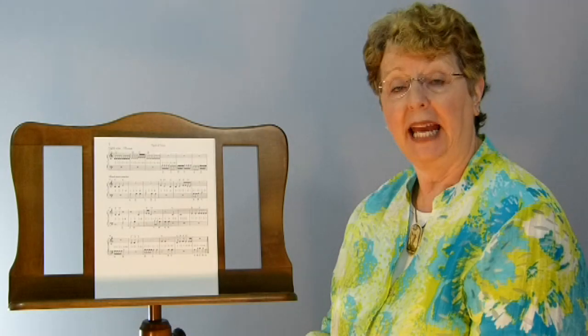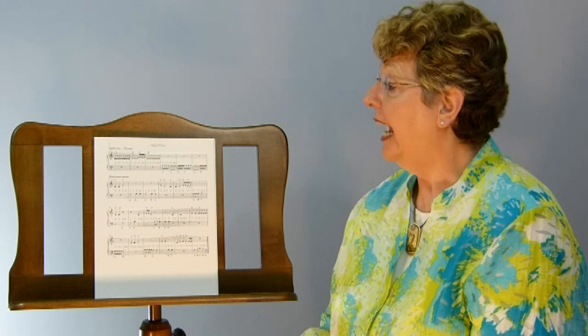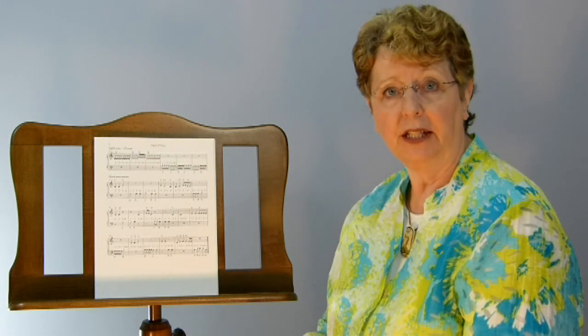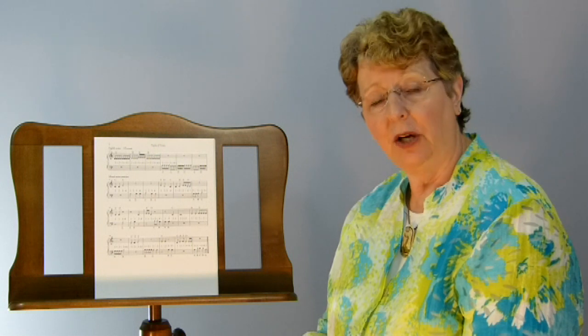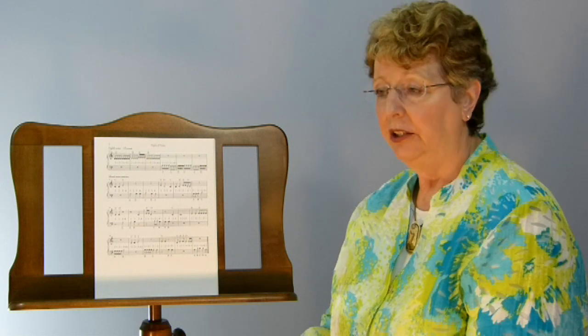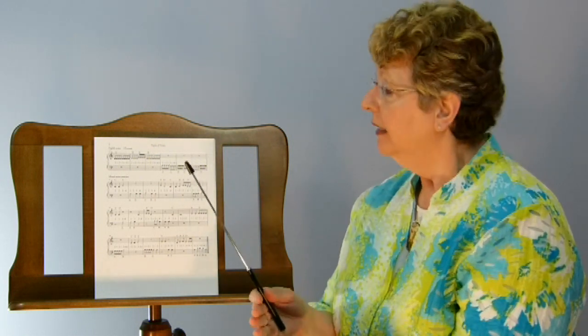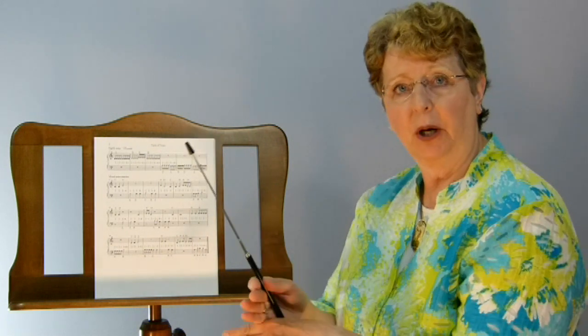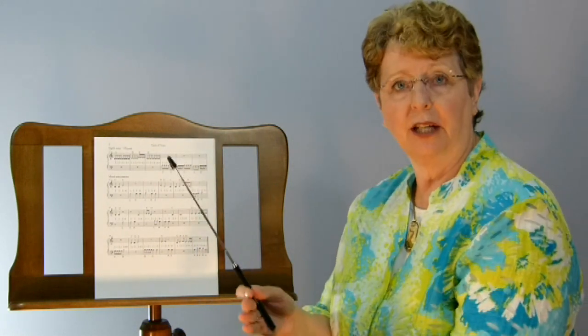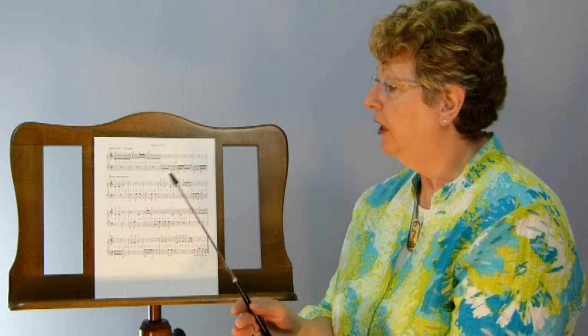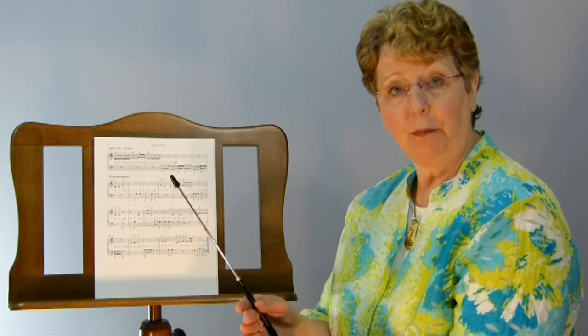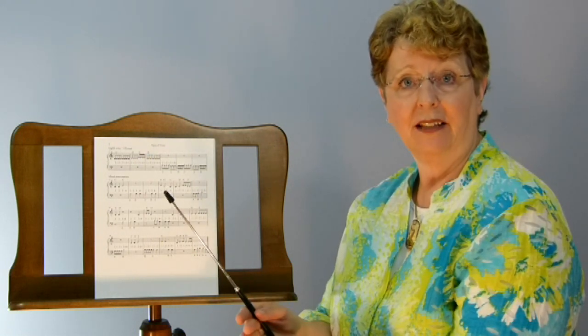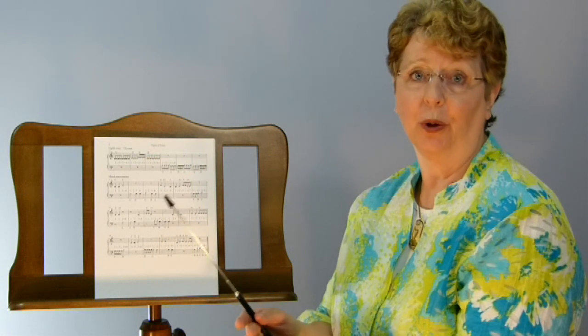Now we're going to talk about eighth notes. An eighth note gets 1/2 count. A quarter note gets 1 count, and an eighth note is half as long. You can kind of think of it as a pizza. If you cut a pizza into 4 parts, each person is going to get 1/4. If you cut it into 8 parts, each person is going to get 1/8, or half as much as 1/4.